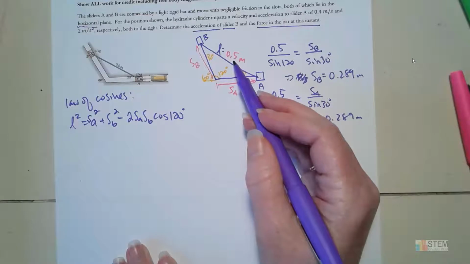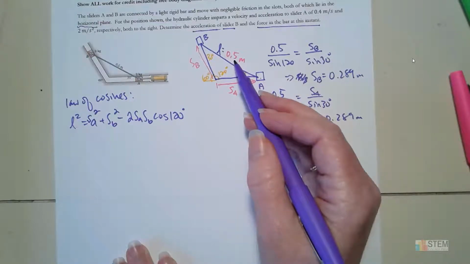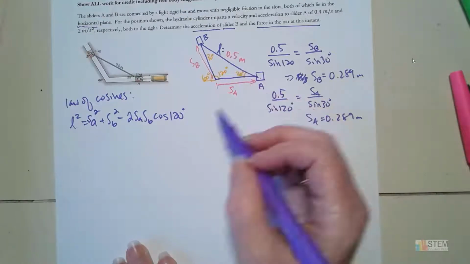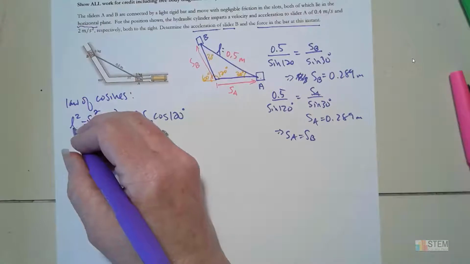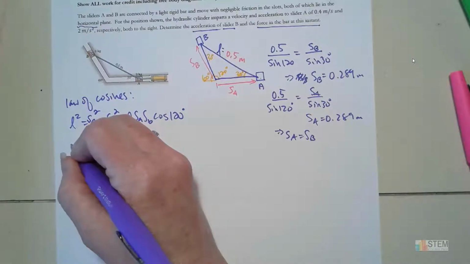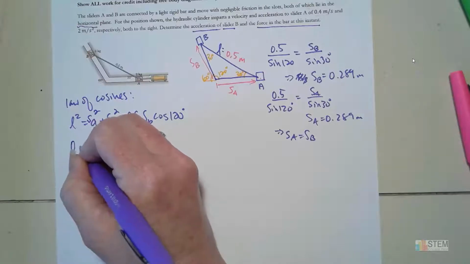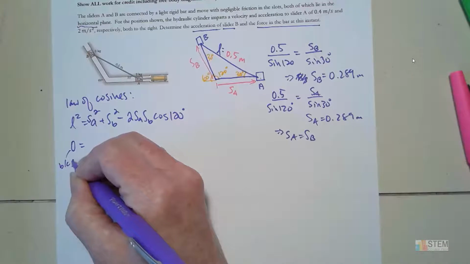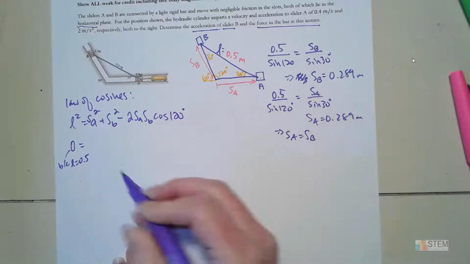So if I take the derivative of 0.5, is that going to have a change? No, right? Because this is a constant. So it's constant, so that means the derivative here is going to be 0. All right, so we're going to have 0. And we can put a little note, because that's constant.